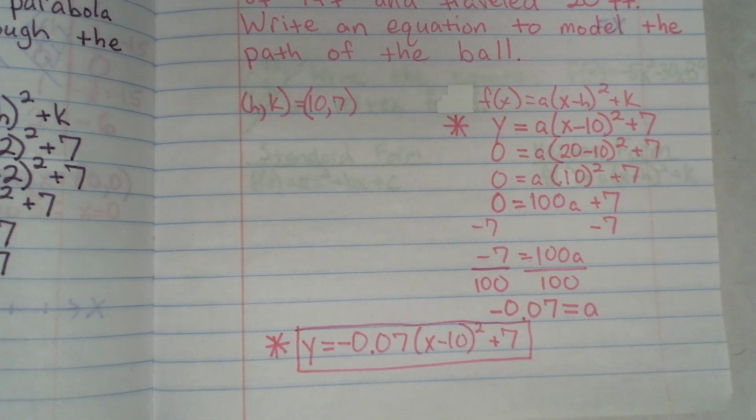So that is one function that can model the flight of the ball there. And that should be everything for us in Chapter 4, Section 1, Quadratic Functions.